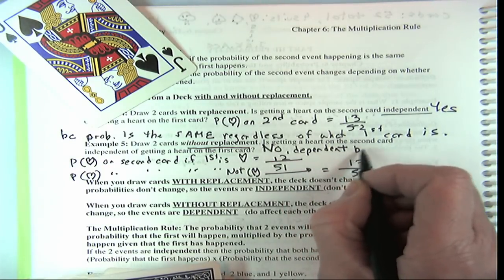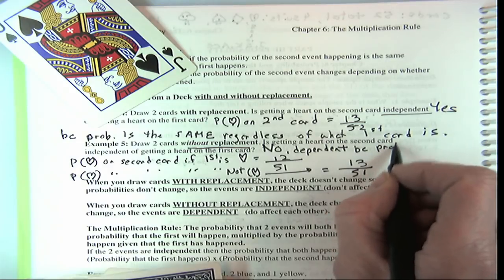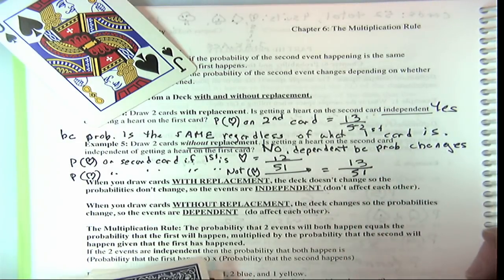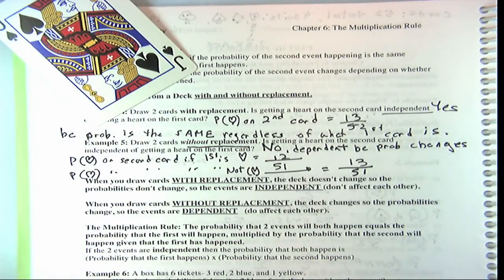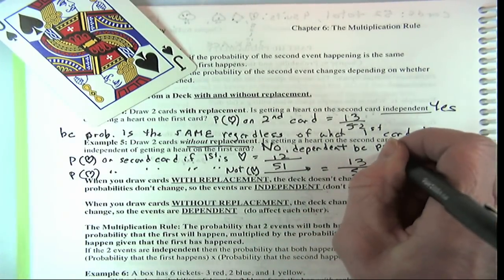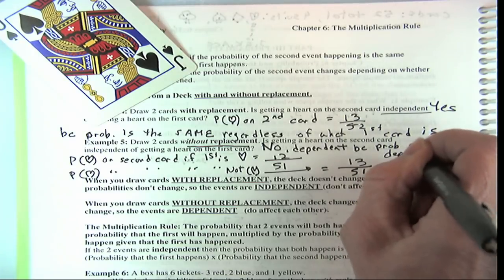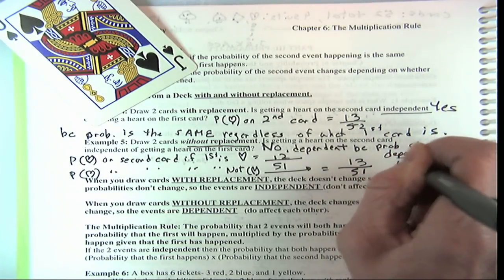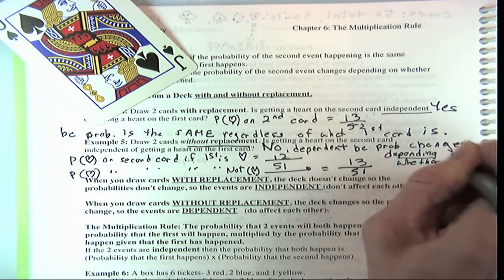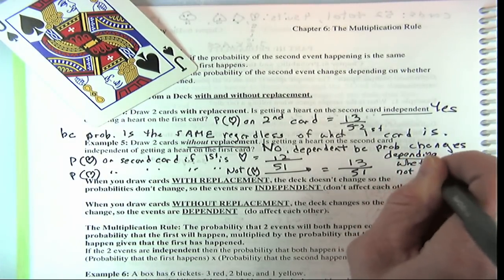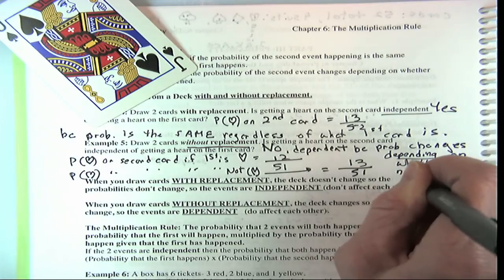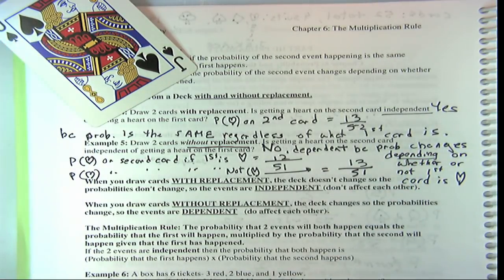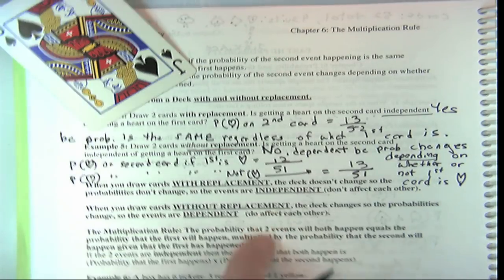So they're dependent, because the probability changes depending on whether or not the first card is a heart or not. Okay, so that's the idea.